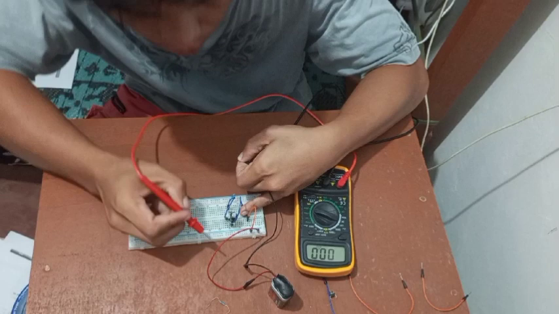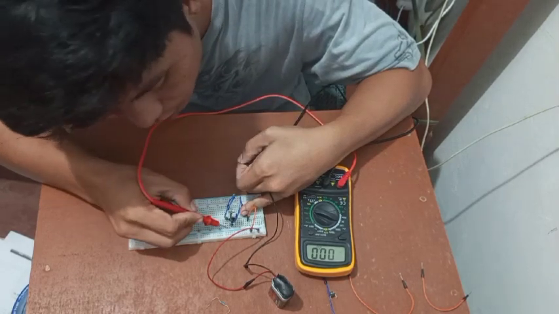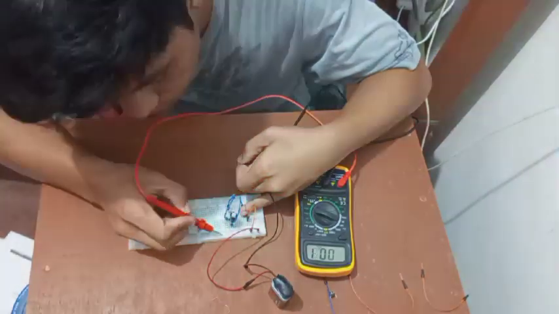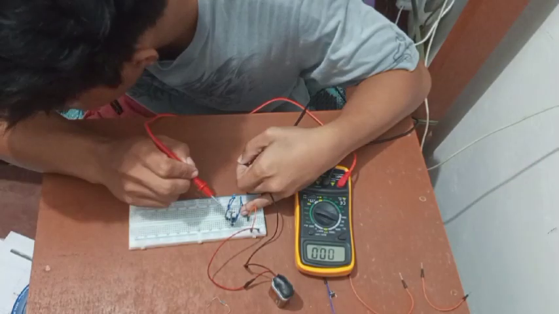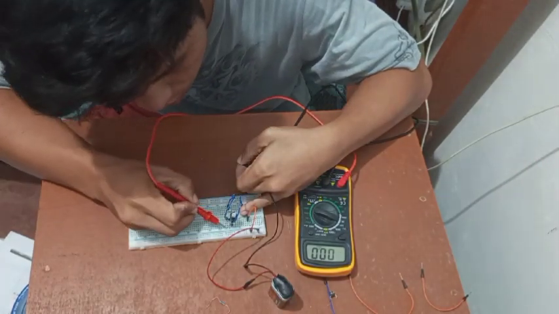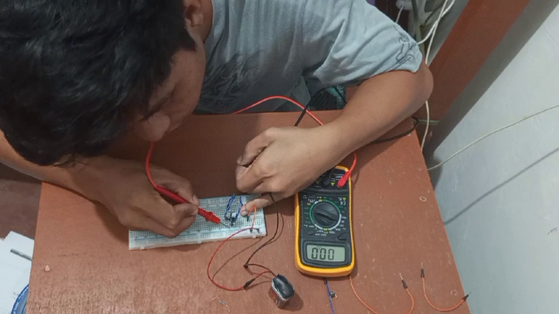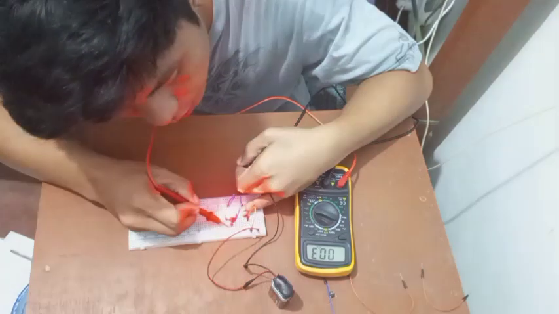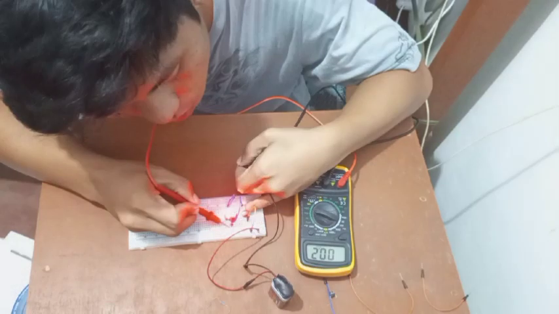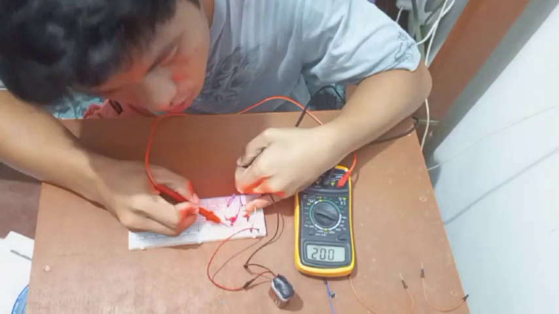For capacitor in 0 seconds, 0.5. After 15 seconds, the value of capacitor is 0.3, 0.2 amps.